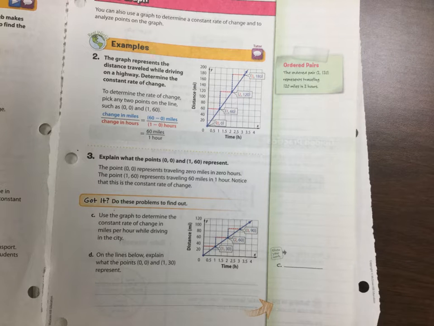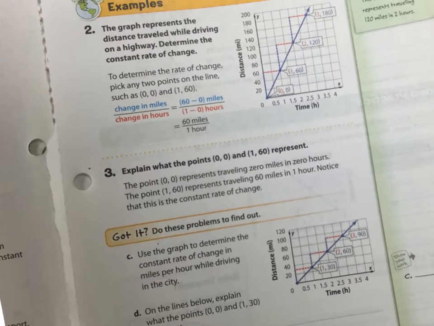Okay, number 2. So we're on the second part. Now we no longer have a table, we have graphs. So we're going to see how you find the constant rate of change using a graph. We're going to start by reading number 2.